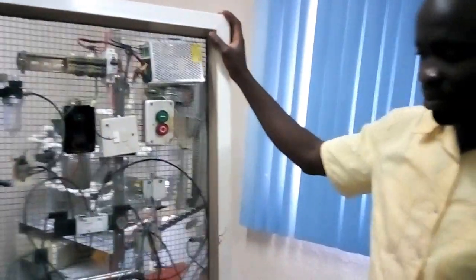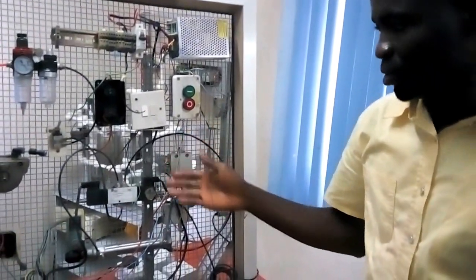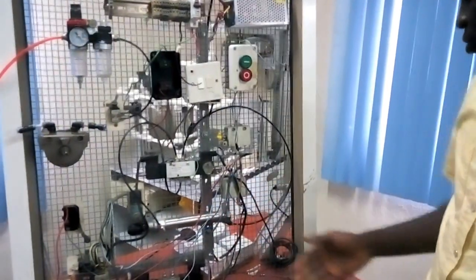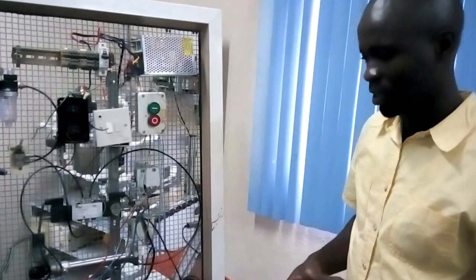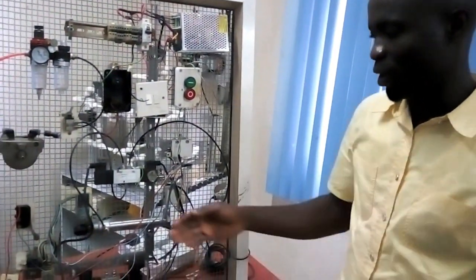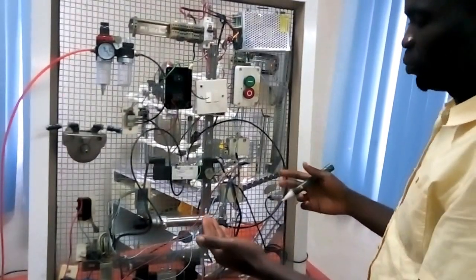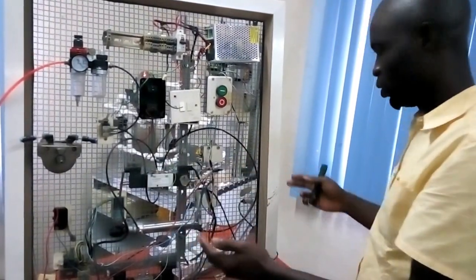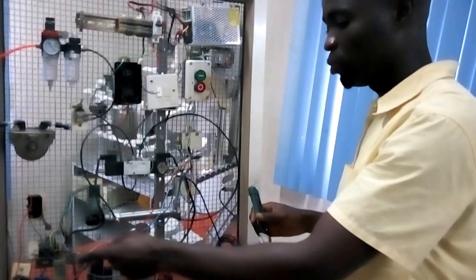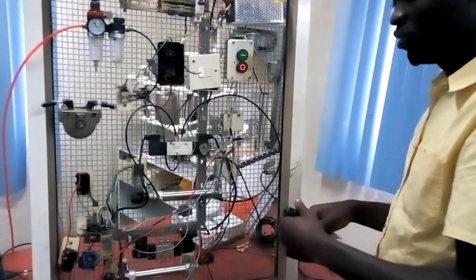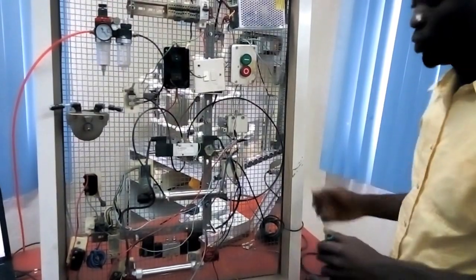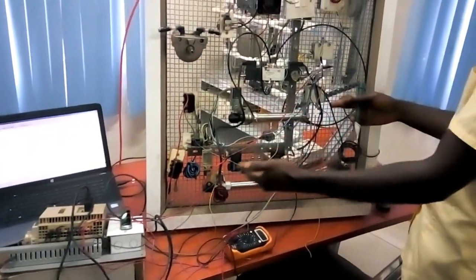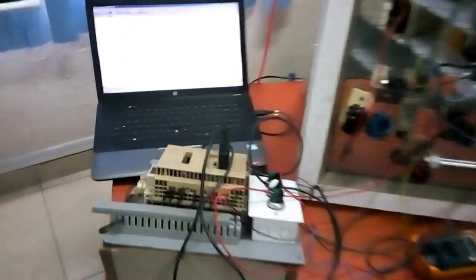We have the electrical diagram, which has two solenoids, limit switches, and a sensor. The sensor is an input with the two limit switches, while our output that activates the actuator is the solenoid. So the two limit switches and the sensor are connected to the input of the PLC, while the two solenoids which activate the actuator are connected to the output part of the PLC.